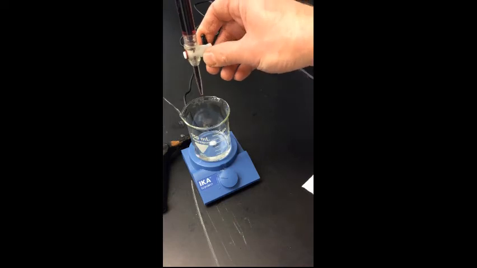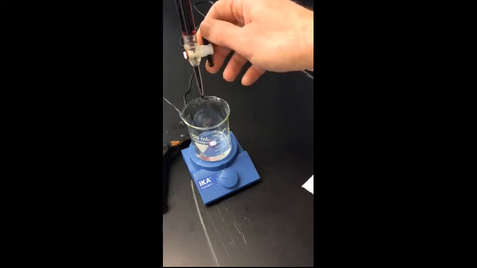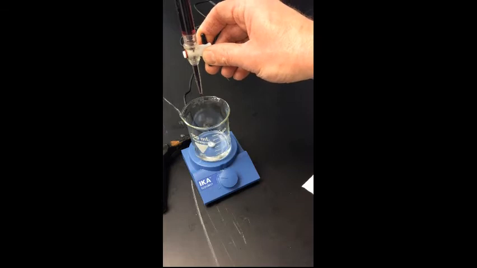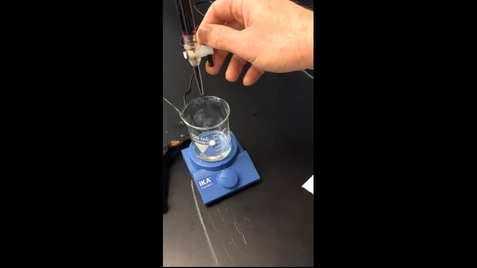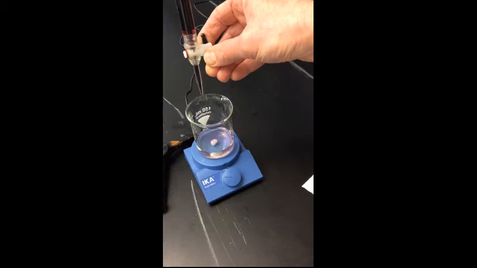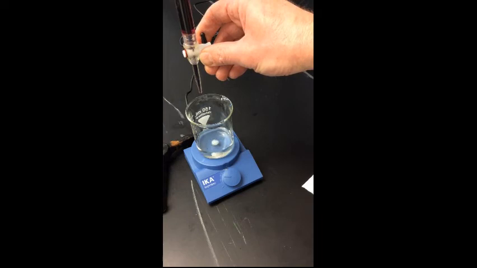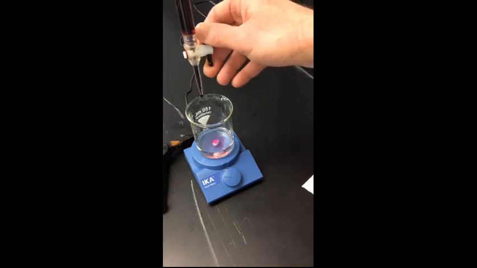This takes time, so be patient. At the end of the titration, we will measure the volume of potassium permanganate solution that was used. You'll notice the color takes a little longer to dissipate now, which means we're getting closer to the point where we're looking for.